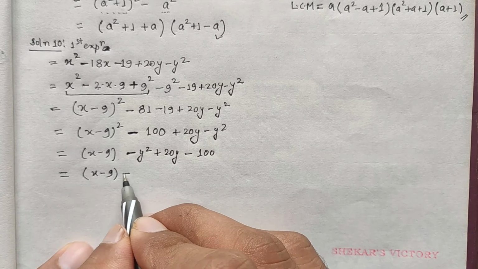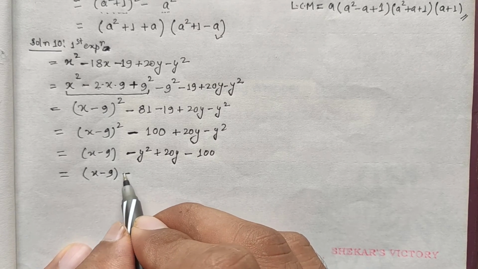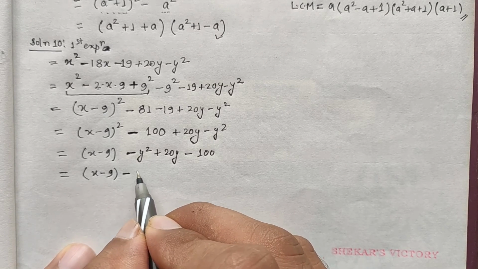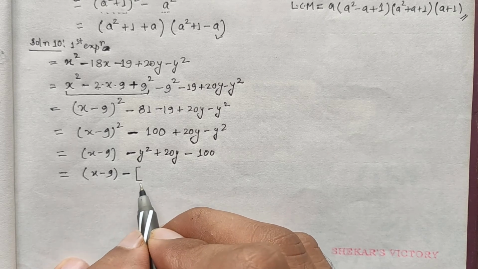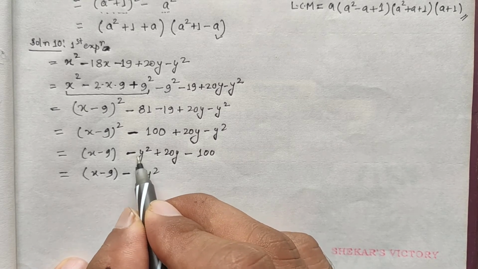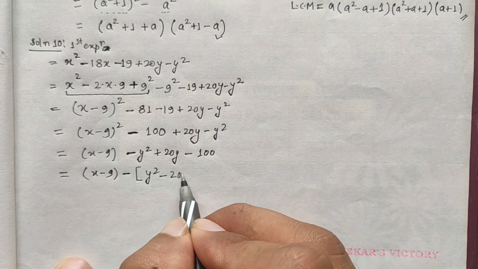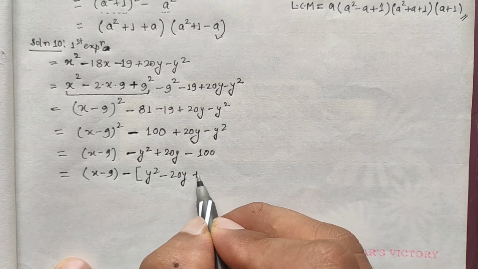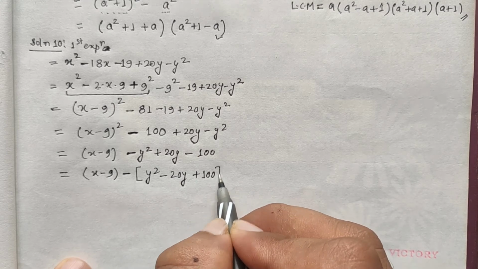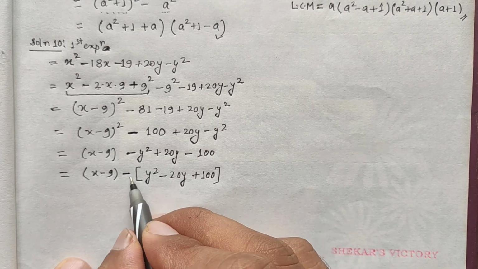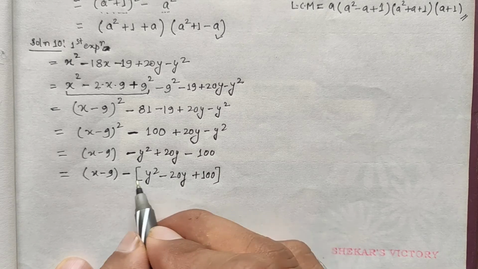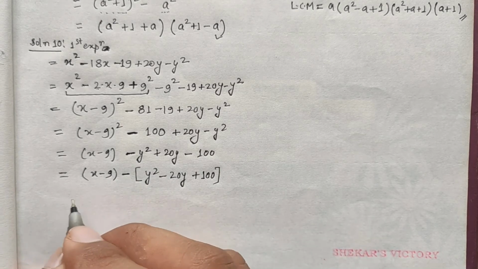So we will take minus as common, or minus 1 as common. If you take out minus, then all the signs are changed. Minus y square becomes plus y square, this sign becomes minus 20y, this sign becomes plus, yeah, plus 100. If you take out minus common, then the sign will be changed inside the brackets.